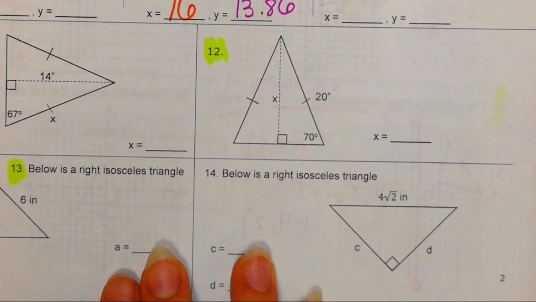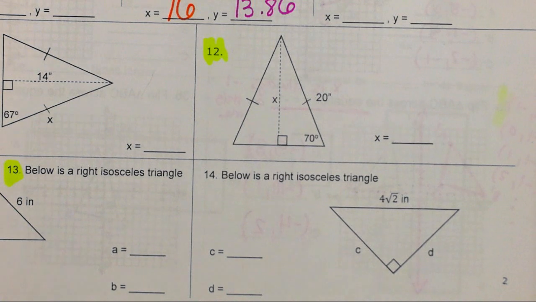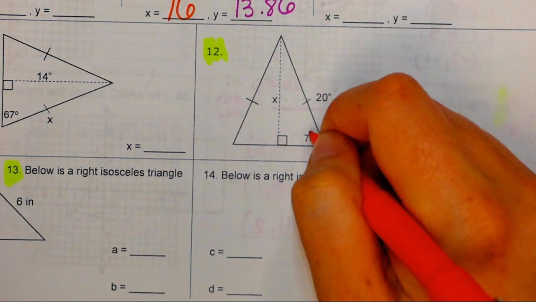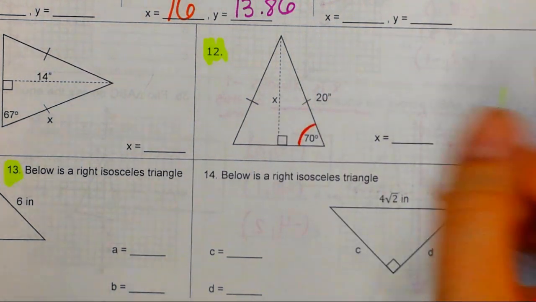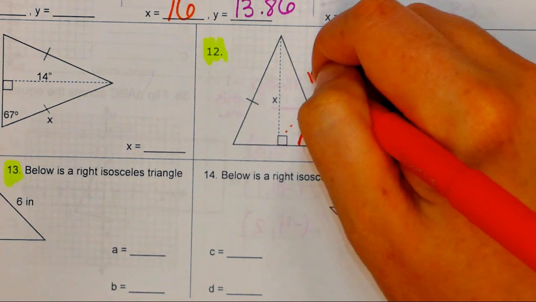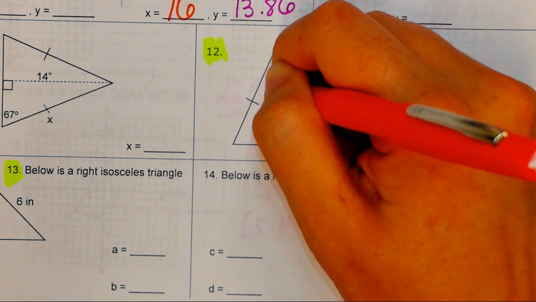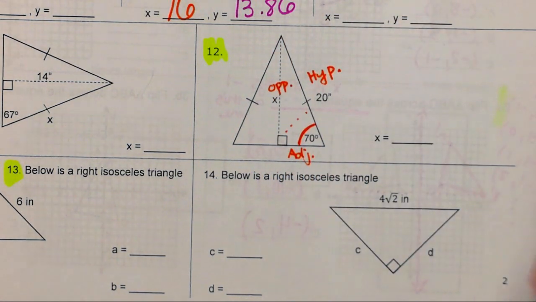Okay, let's take a look at number 12. Okay. This is another SOHCAHTOA problem. Just wanted to show you this one as well. Okay, so this time around we have an isosceles triangle. We're given this angle of 70. We're trying to solve for x. Okay, so I'm going to start by labeling my sides. Across from my 90, that's the hypotenuse. Across from my angle, that's opposite. Next to my angle is adjacent.